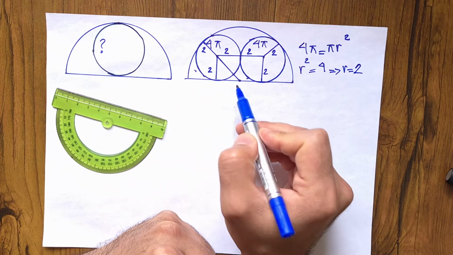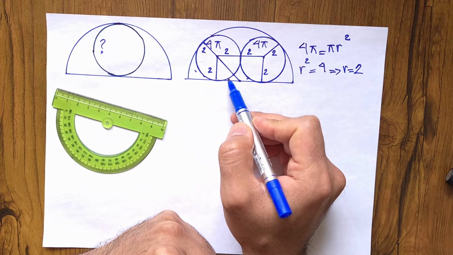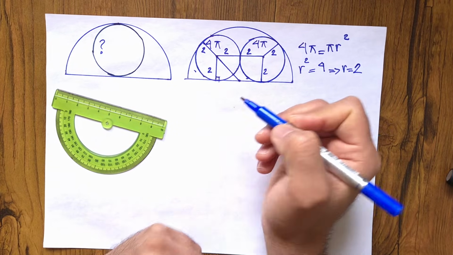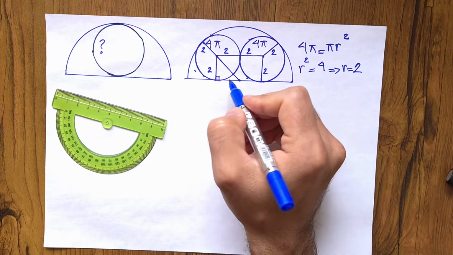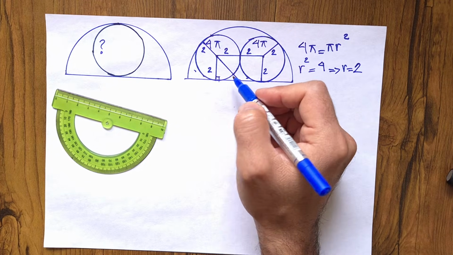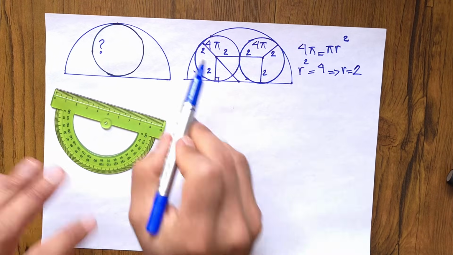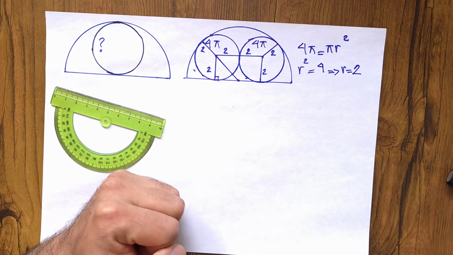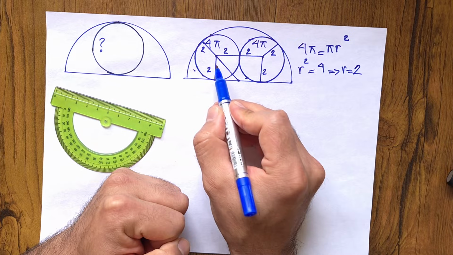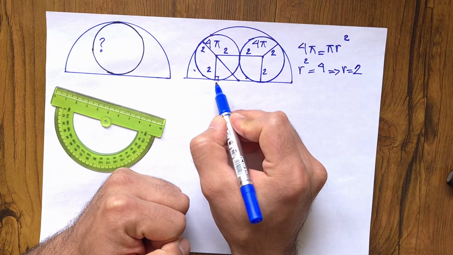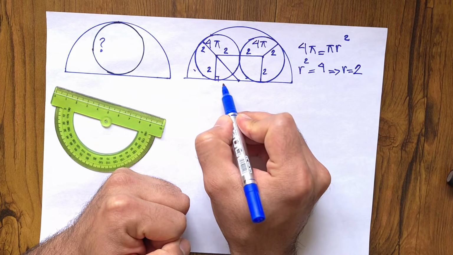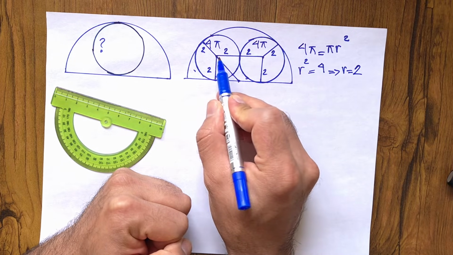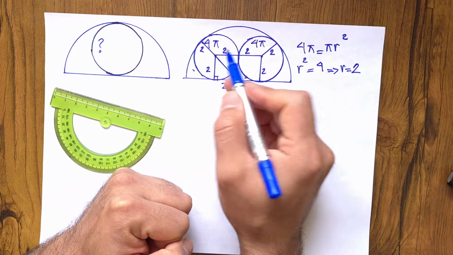So this length is 2, but if we can find the value of this hypotenuse, because this is a right angle triangle, then we can combine this segment, and then we find the value of the radius of the semicircle. We know that this is 2 because this is the radius, and this is also 2 because this line is parallel with this one, so this is also the radius of this smaller circle.